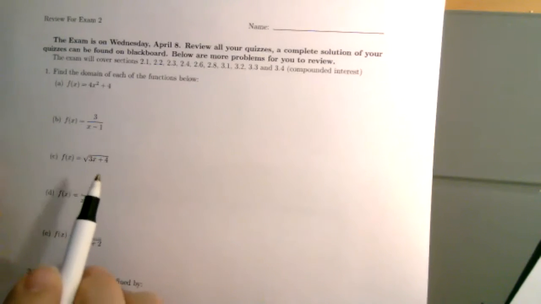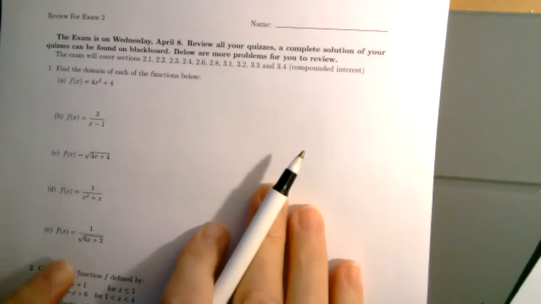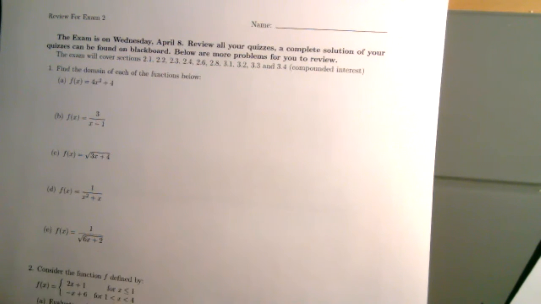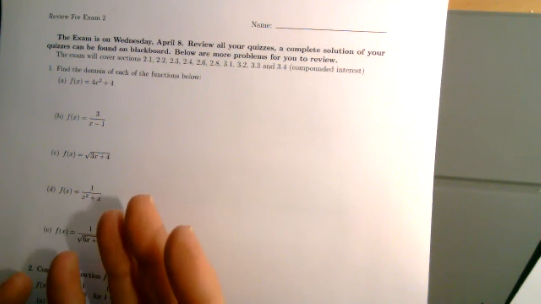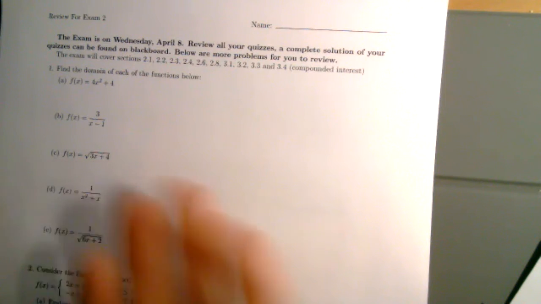So the first A to E are functions where you have to find the domain. Remember, the domain of a function is all the input values that will yield an output. When we find the domain, we only put what is acceptable for X. That's what the domain really is. So I'm going to write the functions, and we're going to work on the domain a little bit. This is problem number 1 on the review.